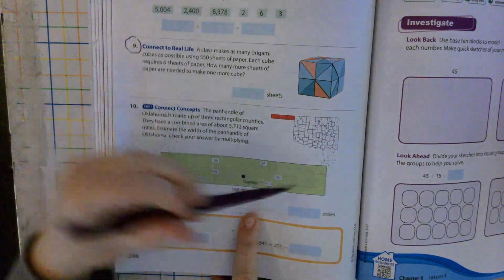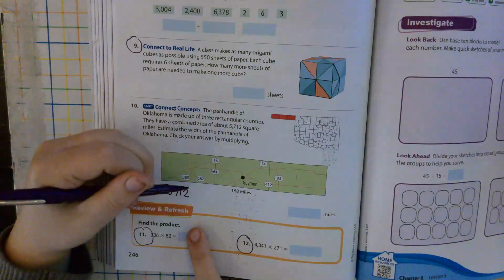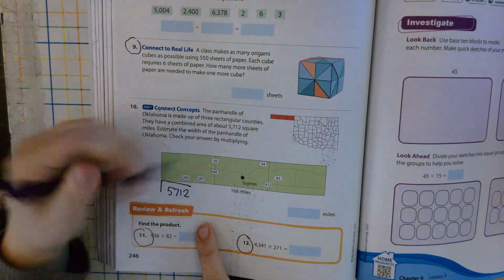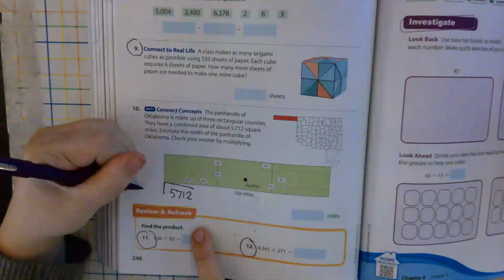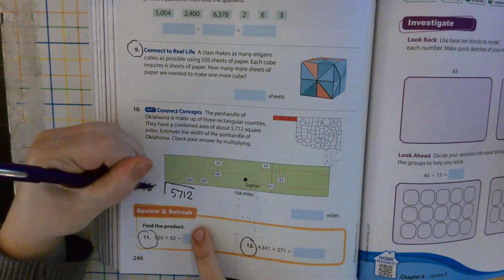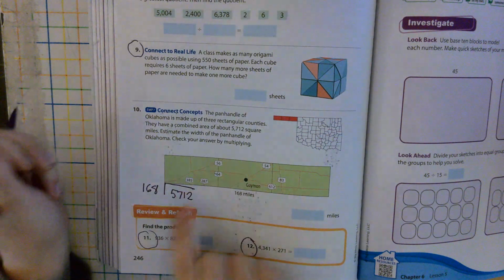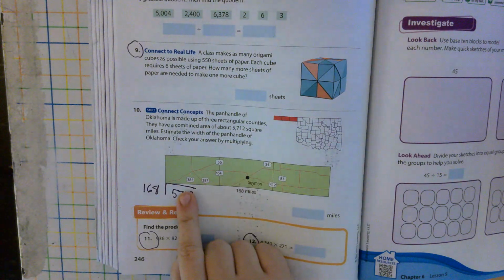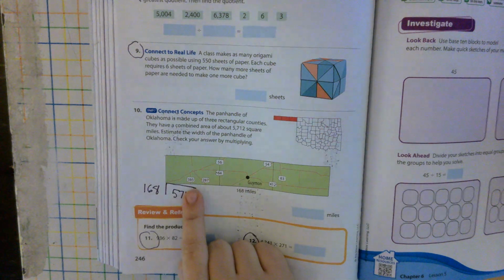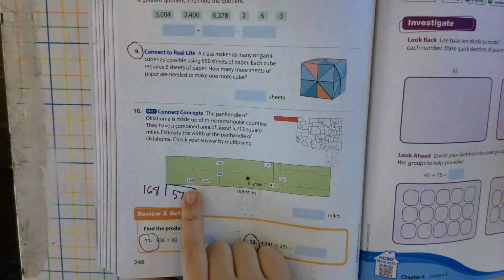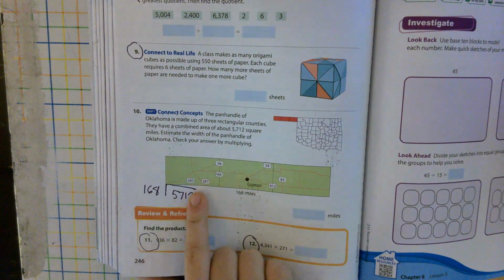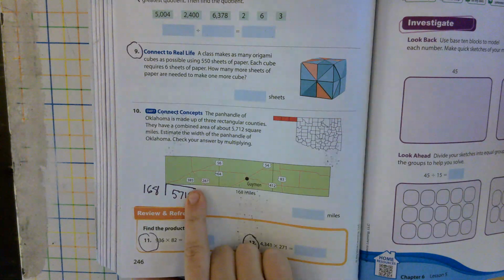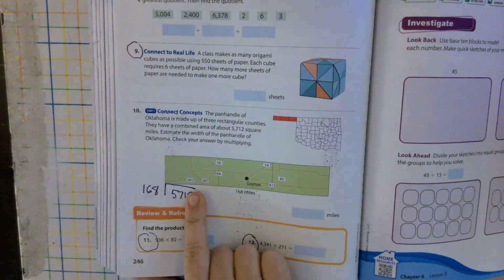So if length times width equals 5,712, we want to do 5,712 divided by 168. Now, can 168 fit into 5? No. Can 168 fit into 57? No. Can 168 fit into 571? Yes.